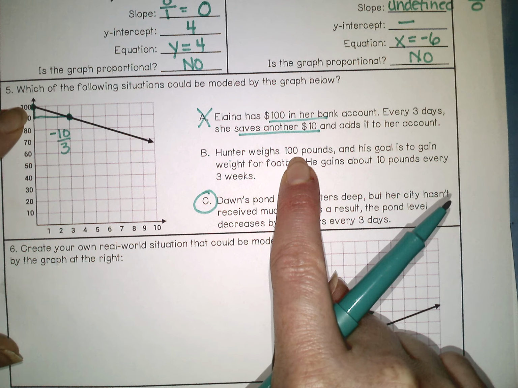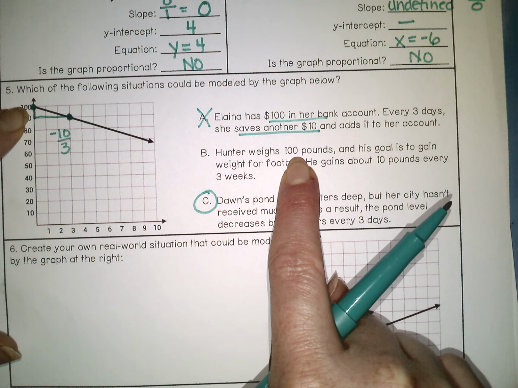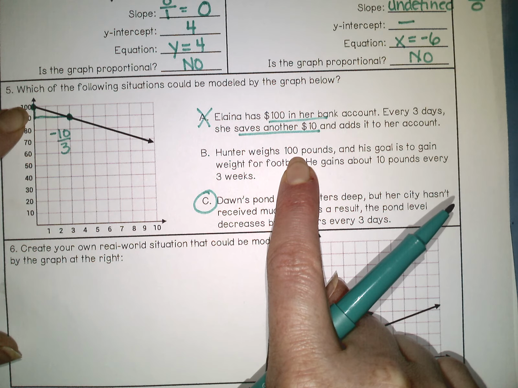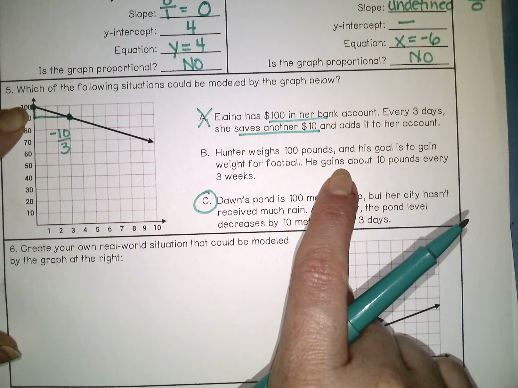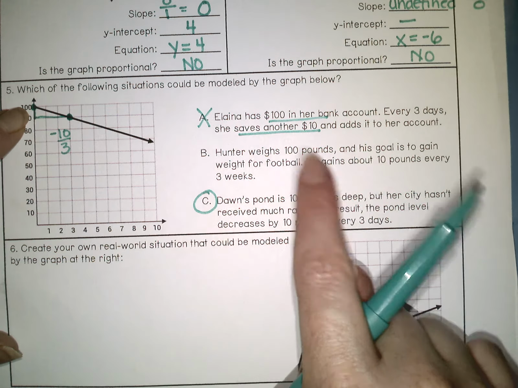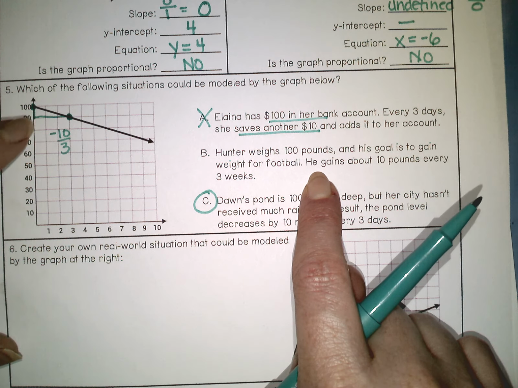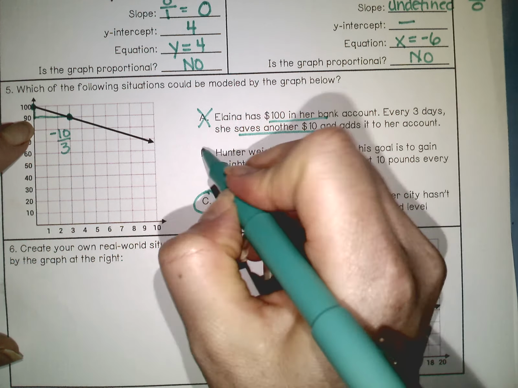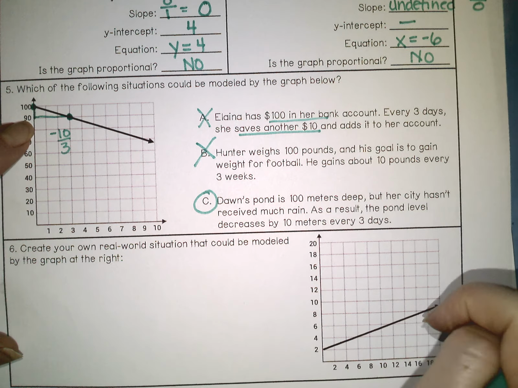Situation B, Hunter weighs 100 pounds, so he starts at 100 pounds. That meets that criteria on the y-axis. And his goal is to gain weight. He's going to gain about 10 pounds every 3 weeks. So if he's going to gain weight from 100 pounds, his line would go up in that situation. But that's not the case in this modeled graph. It goes down.